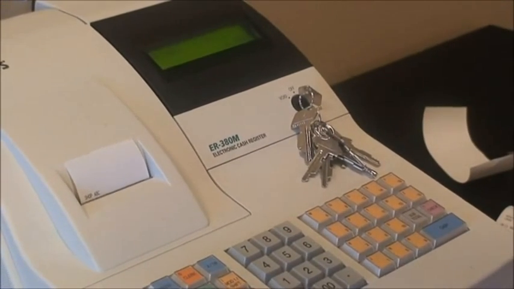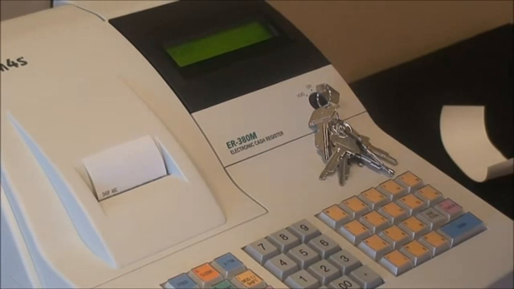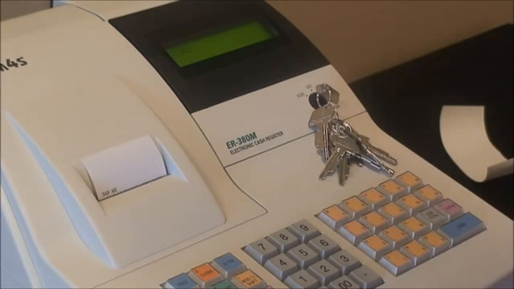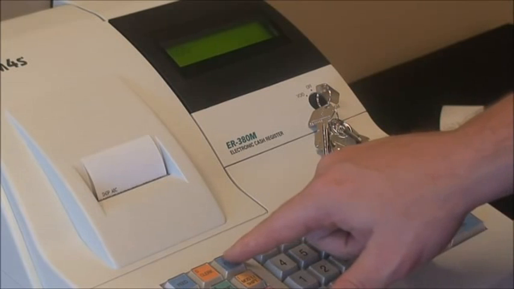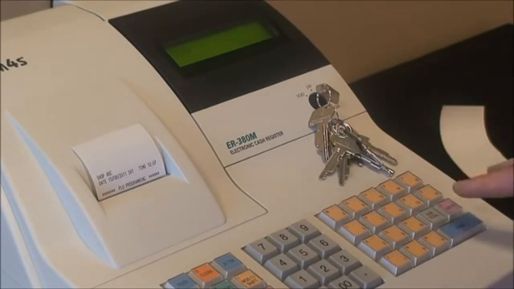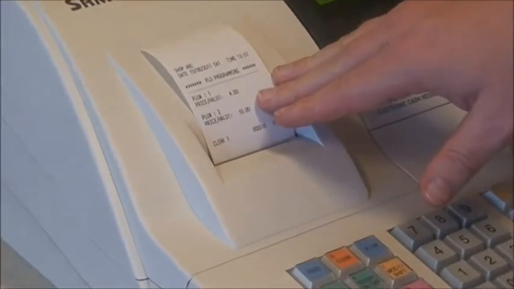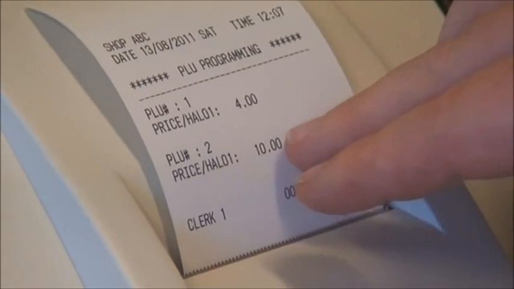At the same time, we can change Department 2 to be a preset price of $10. Now on PLU Department 2, to change the price to $10, again we simply press 2. It tells us we're on the food category. We enter in $10 like so and press X time. We then press cash to finalise our price programming. You will notice a confirmation printout again from our printer telling us that on PLU 1 is $4 and PLU 2 is $10.